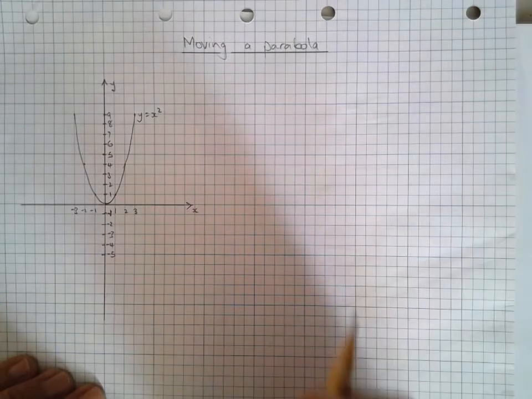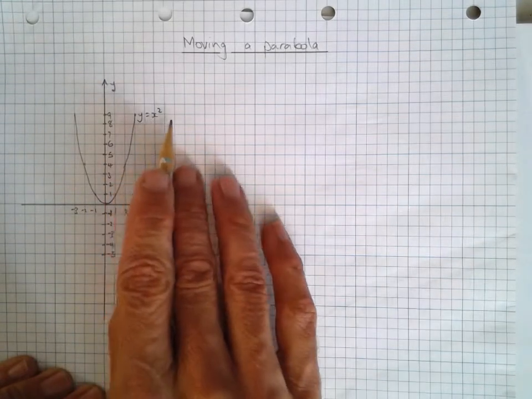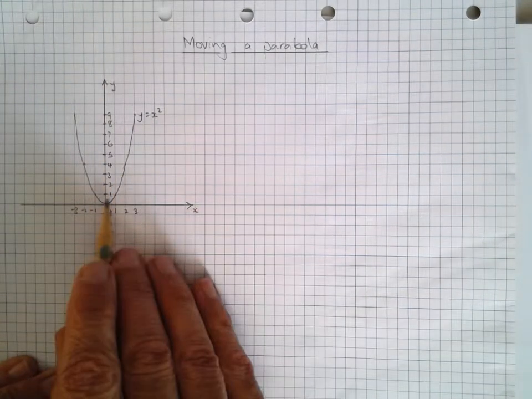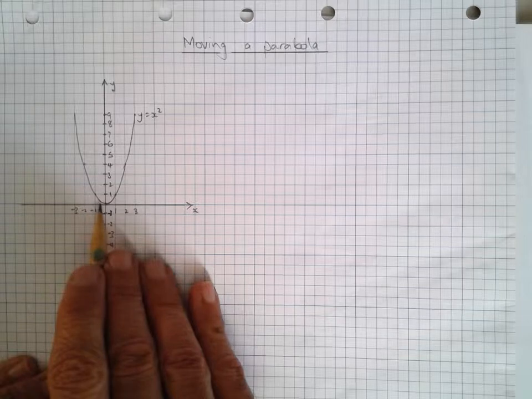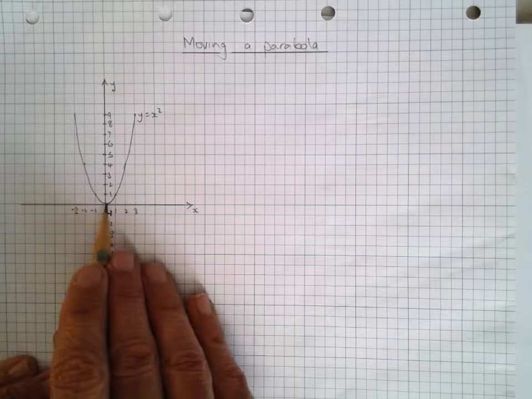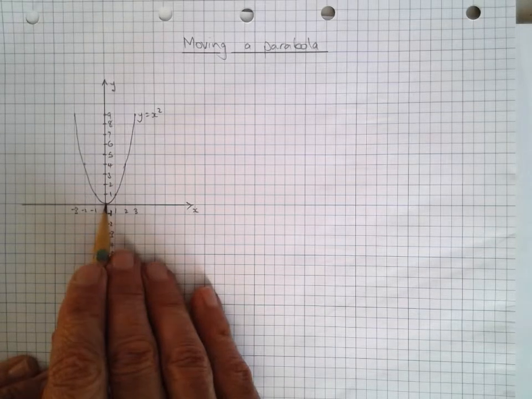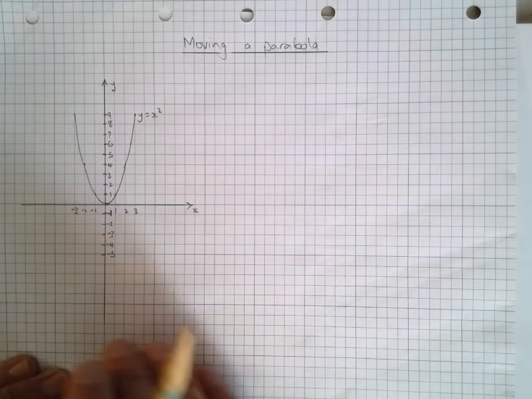We're going to look at how to move a parabola. Okay, so here's my basic parabola, y equals x squared. Remember, from the vertex, that nice rounded bottom, we go across 1 and up 1 squared, which is 1. From the vertex across 2 and up 2 squared, which is 4. And from the vertex across 3 and up 3 squared, which is 9.